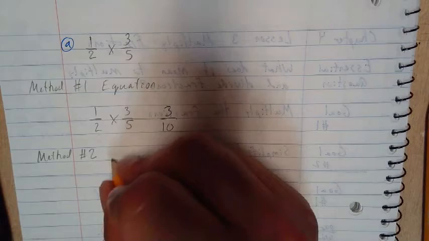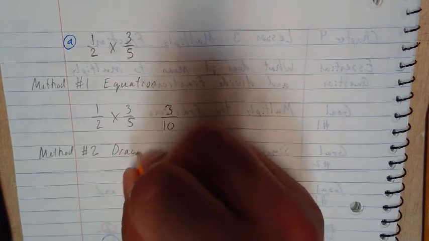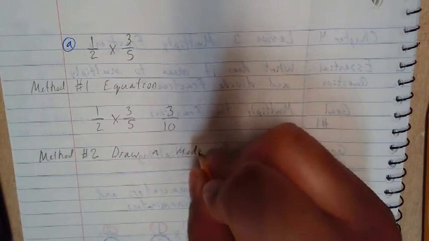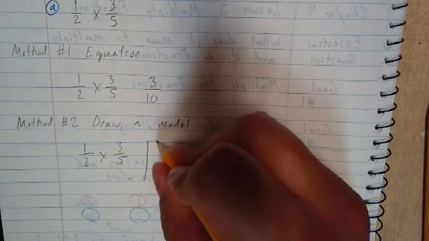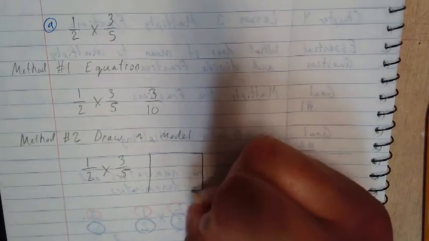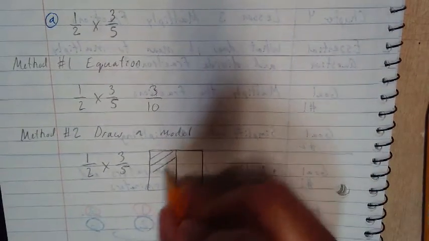Method number 2, you're familiar with this. It's where you draw a model, use a model. Okay. So I'm going to write the equation again. 1/2 times 3/5. So far, so good. The first fraction is 1/2, so I'm going to draw 1/2. There's my 1/2.